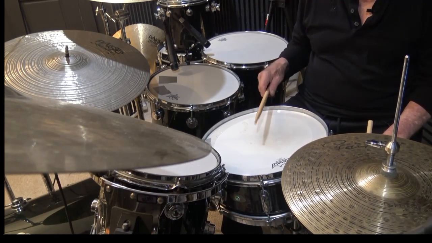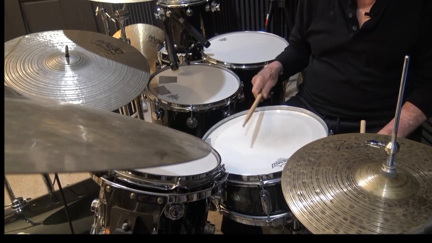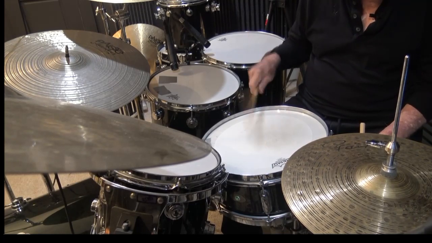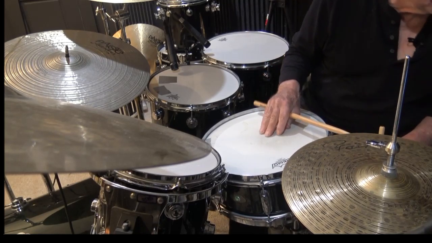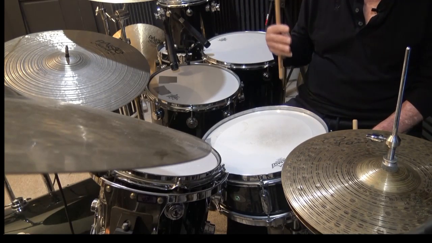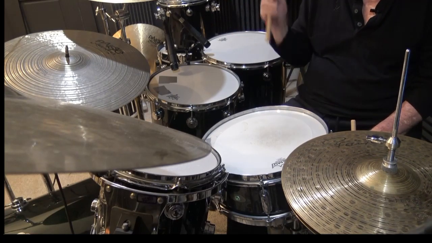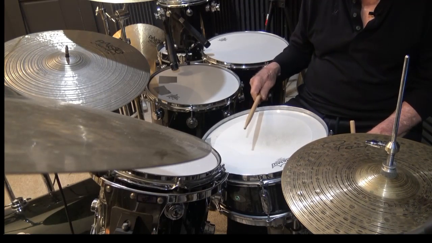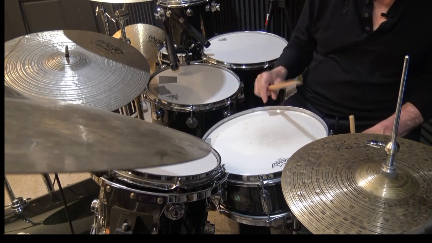Now the action is 4 and 2 and 4 and 1 and 2 and 3 and 4 and 2 and. All right, line 5. The accent's on 1, 2 and the and of 3. 1 and 2 and 3 and 4 and.